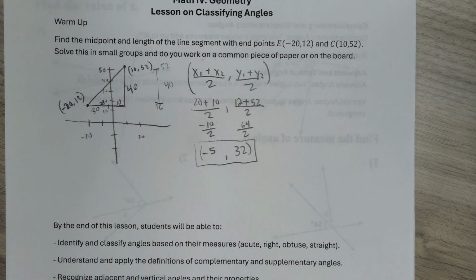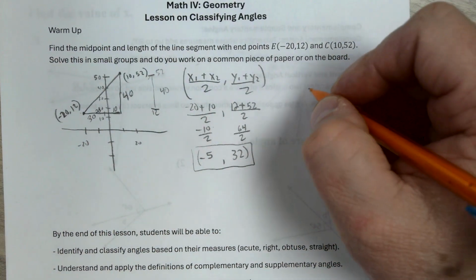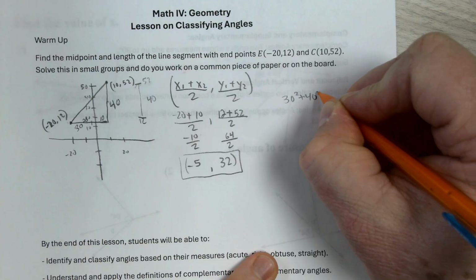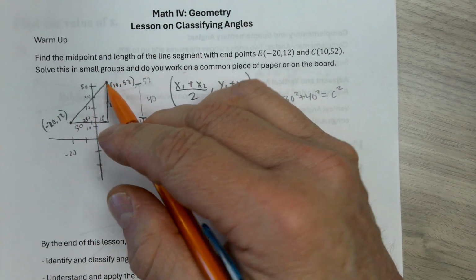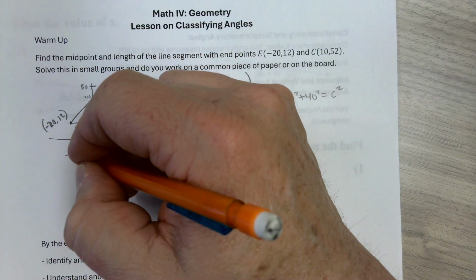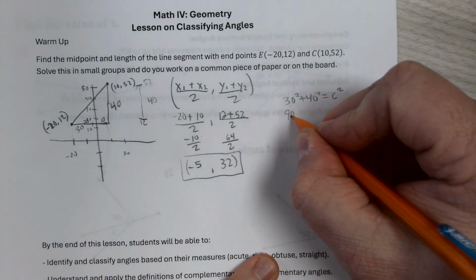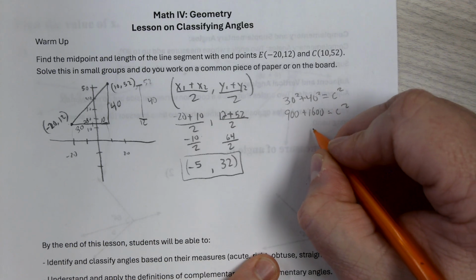Now what about distance? Well, this distance we said is 30, this distance is 40. We can go straight to the Pythagorean theorem. 30 squared plus 40 squared should be this length squared. Remember, we made the squares here on each side. So we'll square that. That's 900. This is 1600. That's going to be c squared. So add that together.